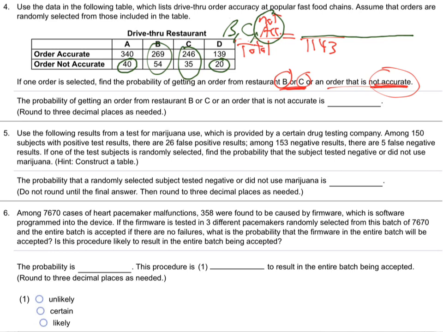So on the real test, it'll be just like this. Then they'll say something like A or accurate. Then you would say, okay, all of A, and then all the accurate, the top row, for example. Get how that would work? So whatever they say, you just got to add all those up over the total.